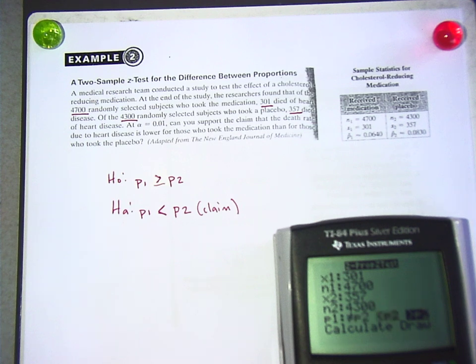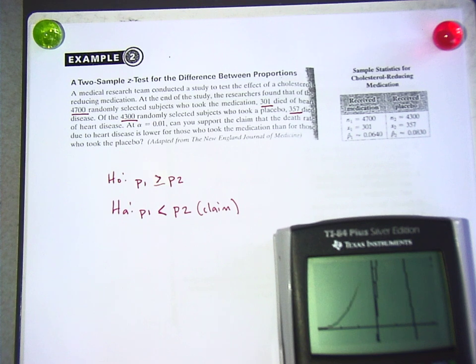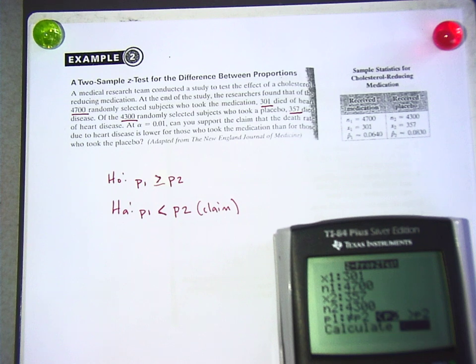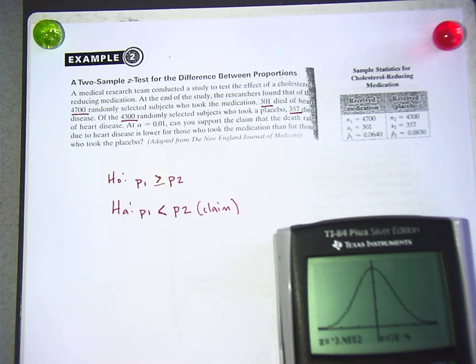And then we're going to say we want it left-tailed and draw. Okay, so I got a z-score of negative 3.46.